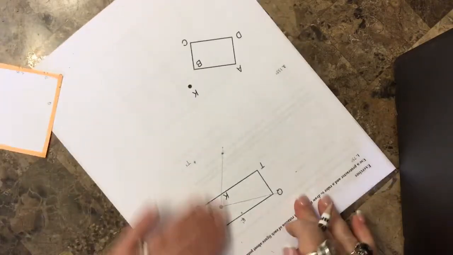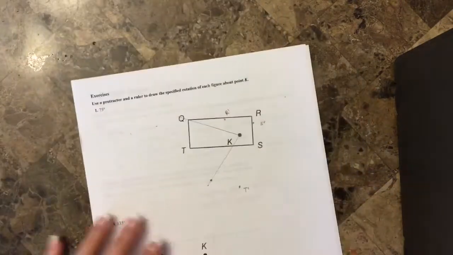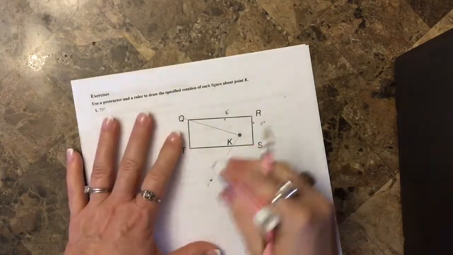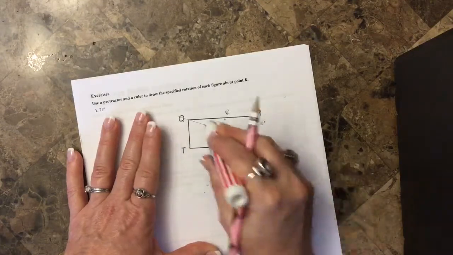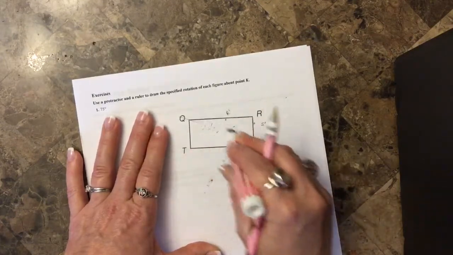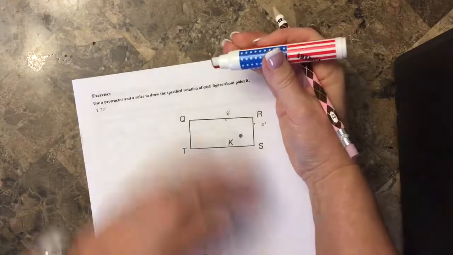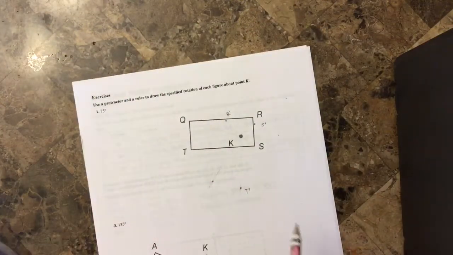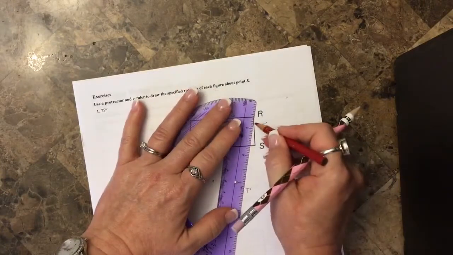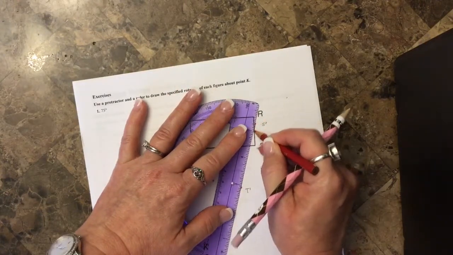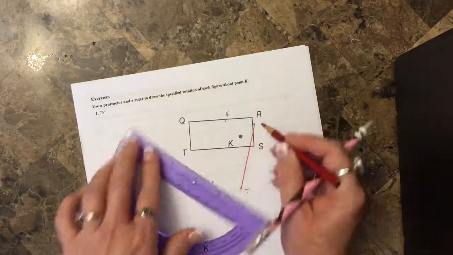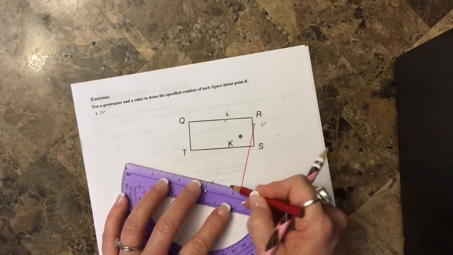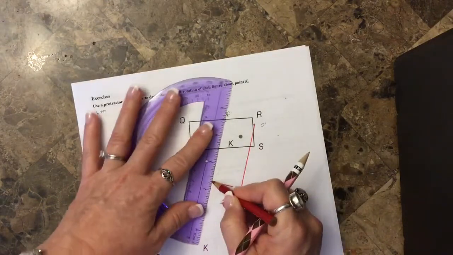kind of dark. Now, it doesn't really matter if you leave those guidelines, but I like to clean them all up just to make the thing look a little bit nicer, easier to read. So then I take a colored pencil of my choice and connect the 4 new vertices. And these 4 vertices make my rotated image.